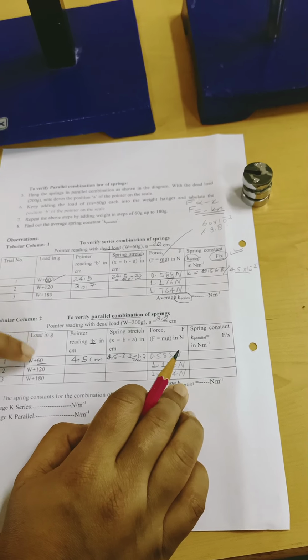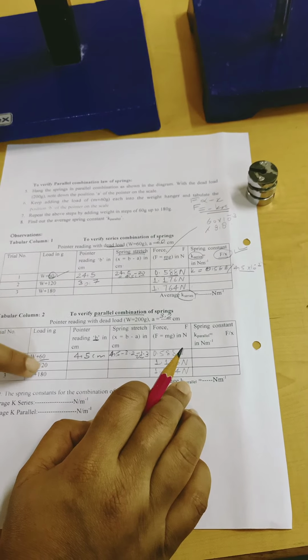The force will be the same value we got in the series, because we are adding the same weights, 60, 120 and 180. So for 60 gram, the force is 0.588 Newton. What will be the spring constant for this parallel combination? Same Hooke's law, F by X. So K parallel will be equal to 0.588 divided by 1.3 into 10 power minus 2. Calculate the value for K parallel.